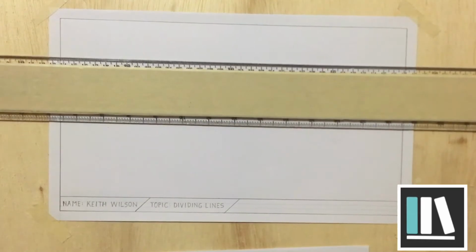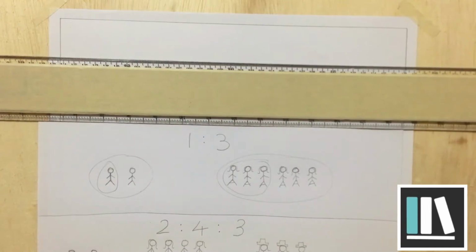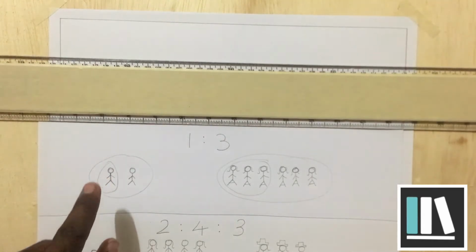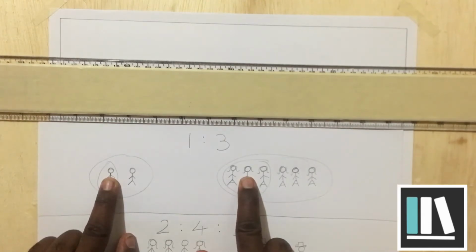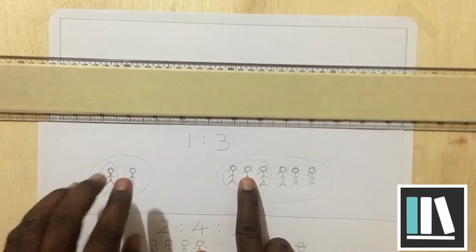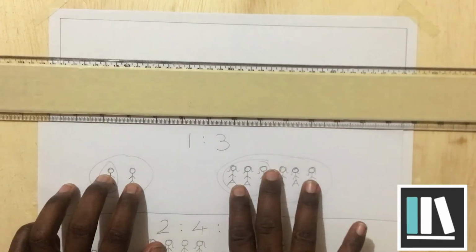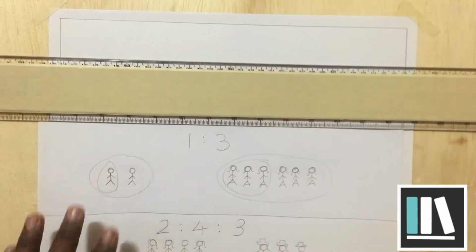So a ratio represents the proportion of one item in relation to another. For example, if I have a ratio of 1 to 3 as it relates to girls and boys in a classroom, it would simply mean for every boy that is present in the classroom, there would be 3 girls. So if I have 2 boys, there would now be 6 girls.